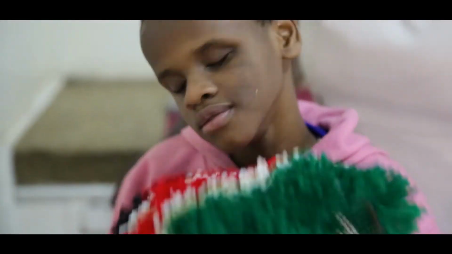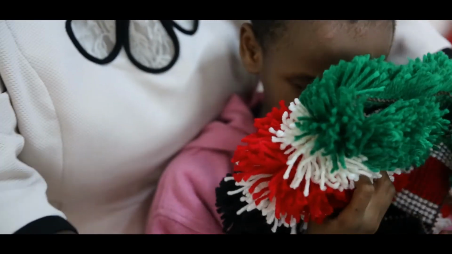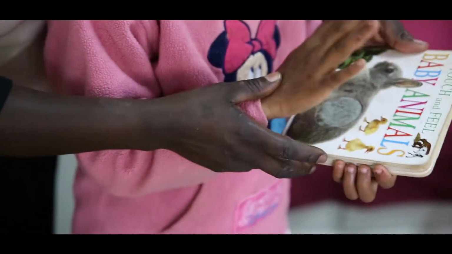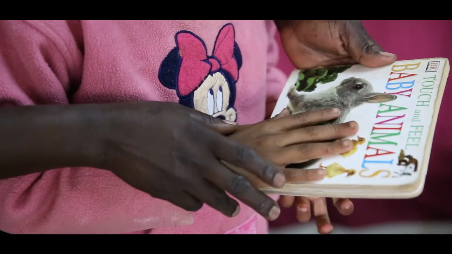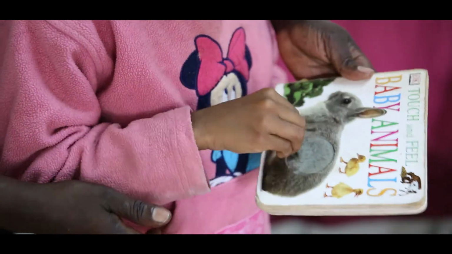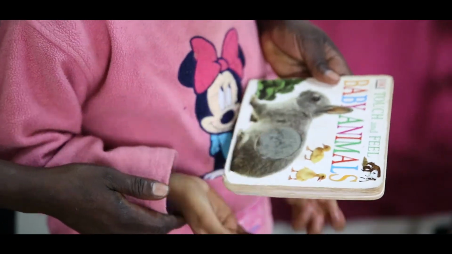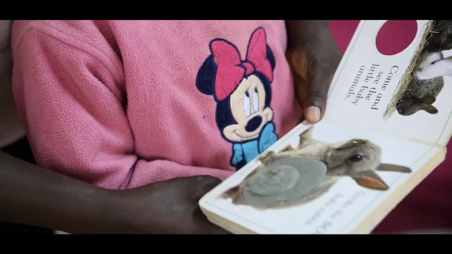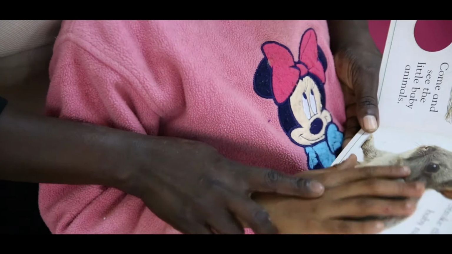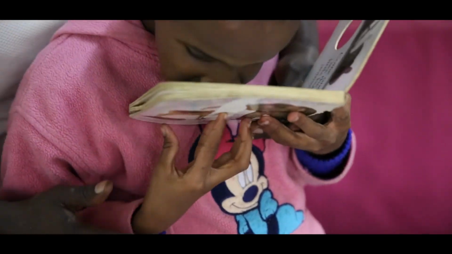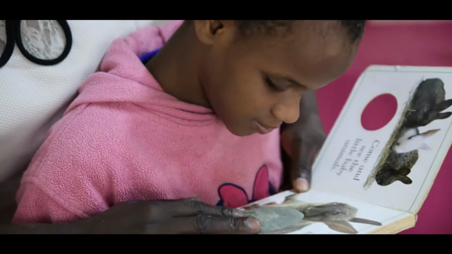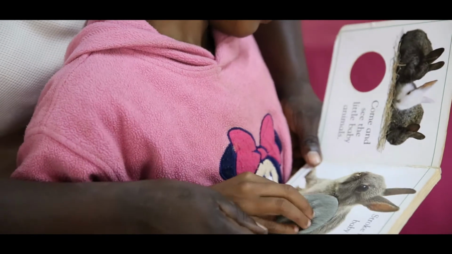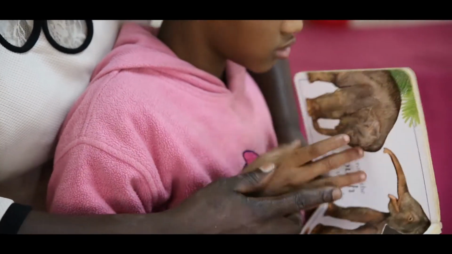You can also use a book that has got different kinds of animals, textures, like this one here, starting with feeling. You touch and feel. These are baby animals. You can see her touching that part for a bear. Then you move to another page. You help the child to open. Yes. The child even feels and wants even to eat it. That is the stroke, the soft baby rabbit.